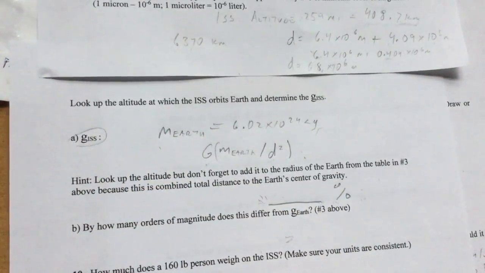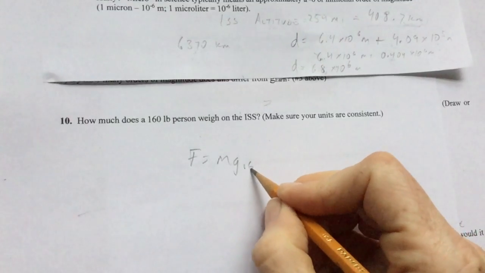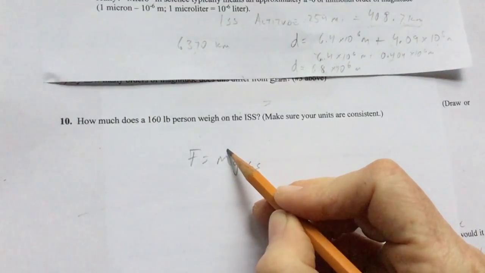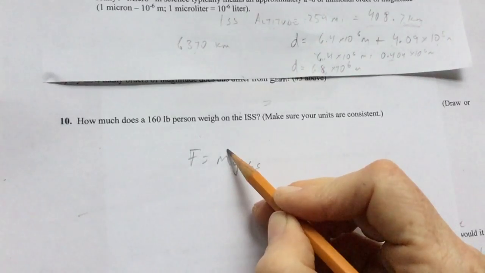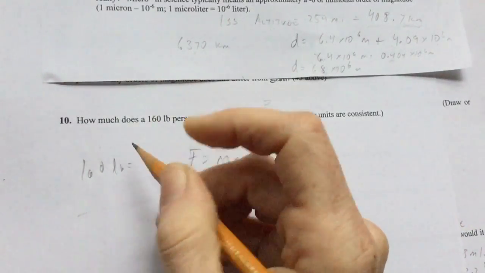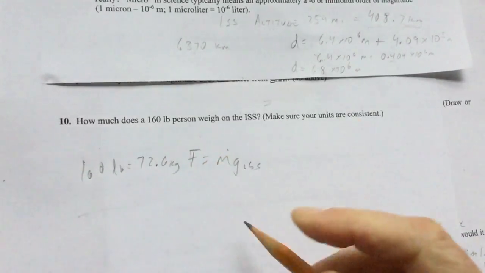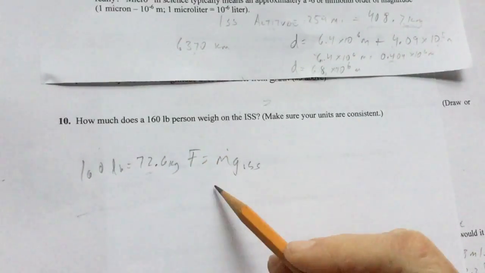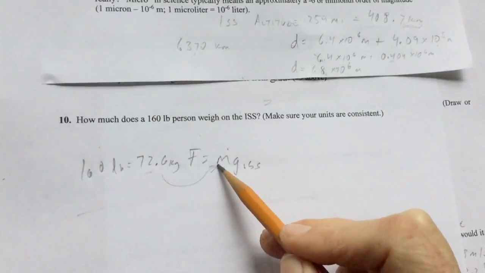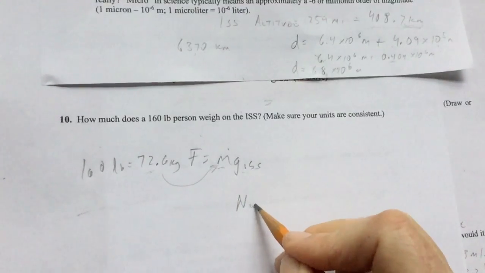And then for this one, just take whatever your G_ISS is and go F equals mg. 160 pounds, you guys tell me, should be getting good at this. Okay, 160 lbs is equal to 72.6 kg. You guys can look this up on Google, by the way. That's how I do it. So then that's what goes in here. All right, and then G_ISS is from above, and this should be in newtons.